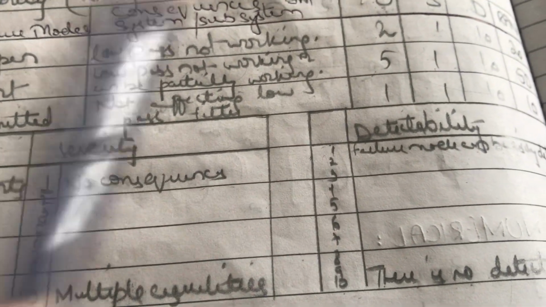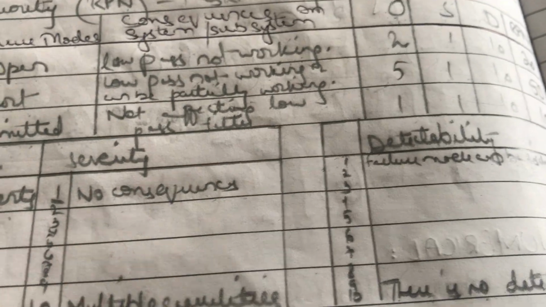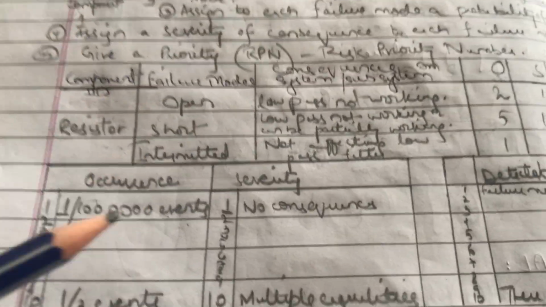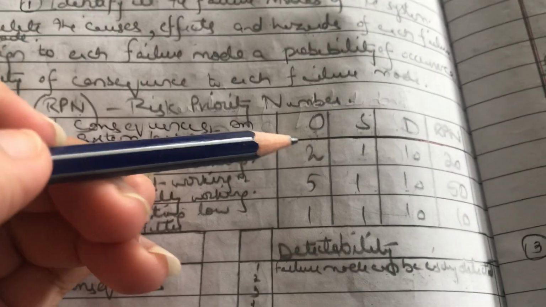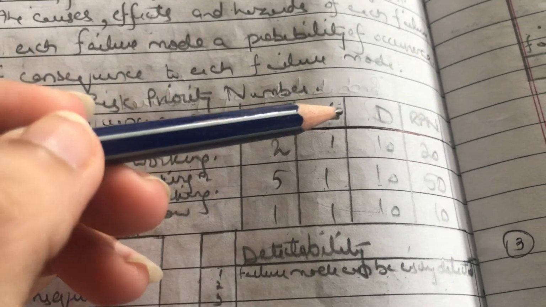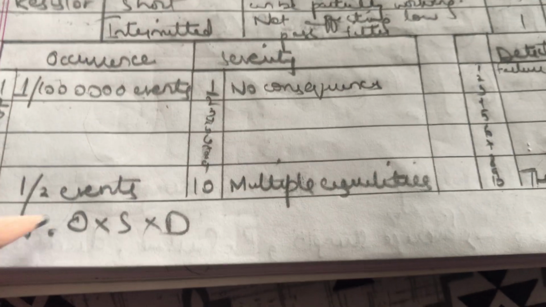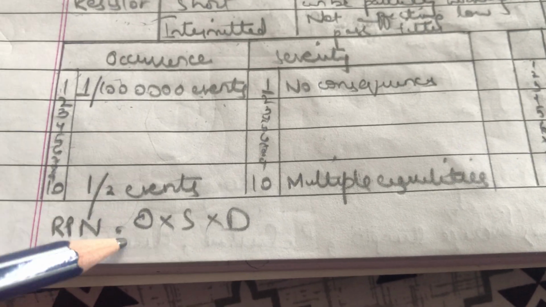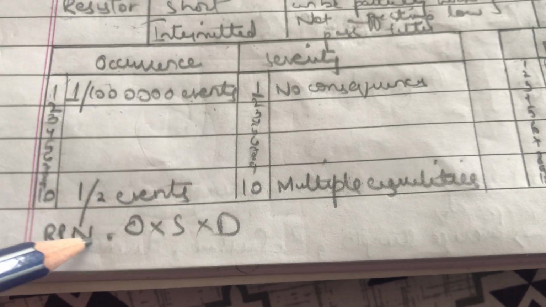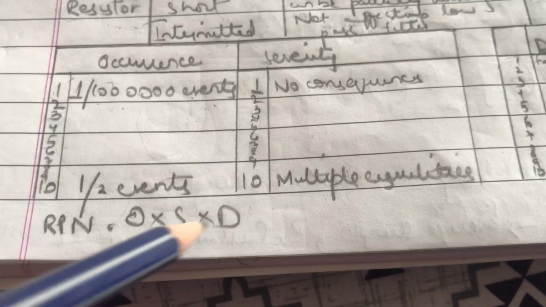Every condition would be mentioned, and according to those conditions you have to draw your tables and find out your occurrence, severity, detectability and RPN for all these terms.